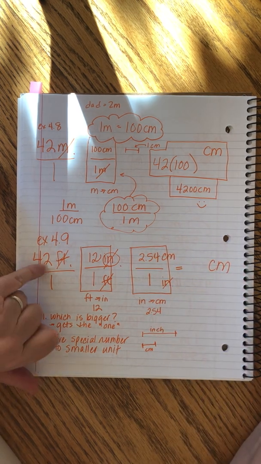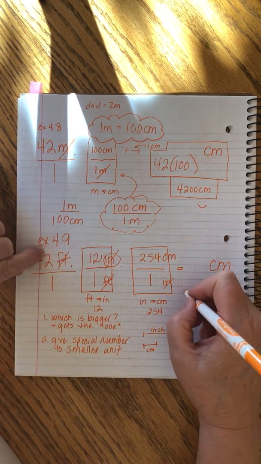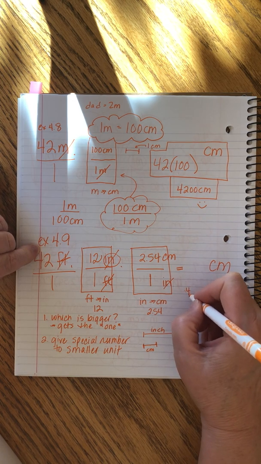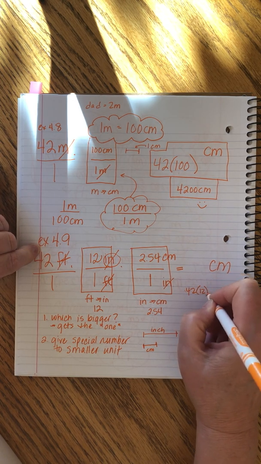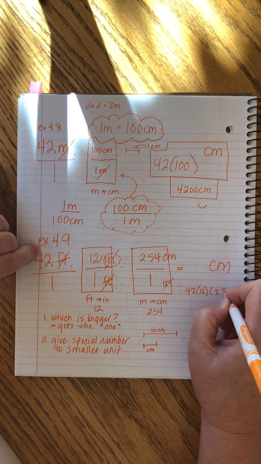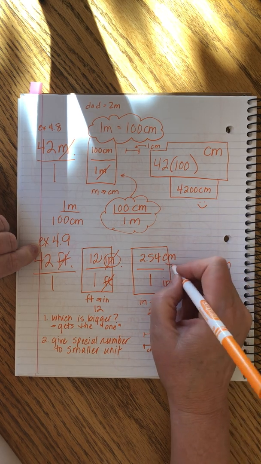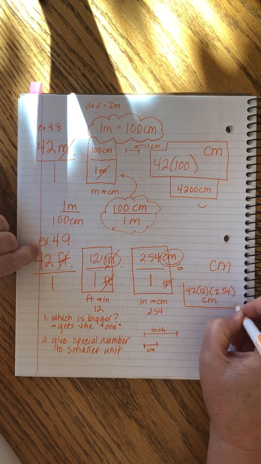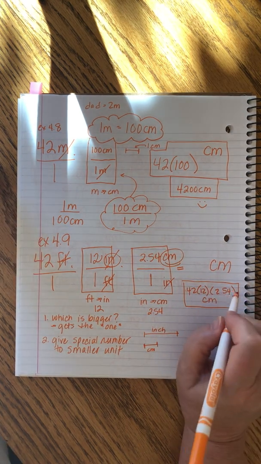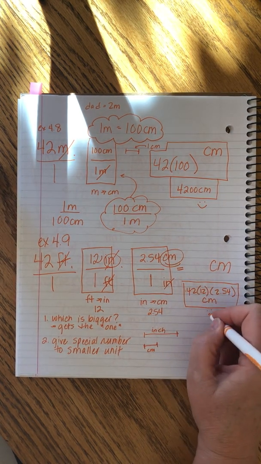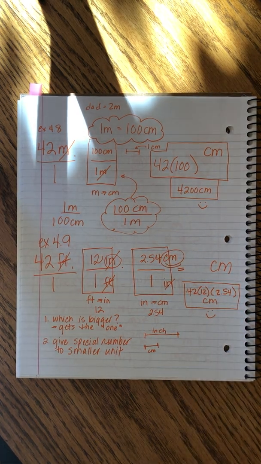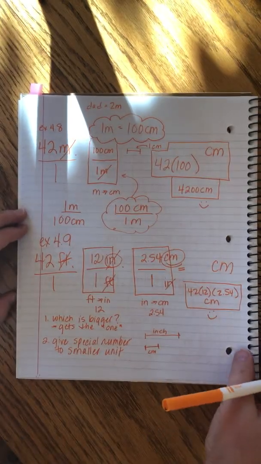That's equals. There isn't room the way I wrote this, so I'm going to write it down a little lower. It's 42 times 12 times 2.54 centimeters is my final unit, right? That is a perfectly lovely way to write it, and that's the right answer. Cool, right? Let's do another one.